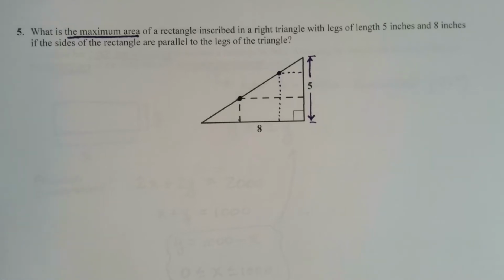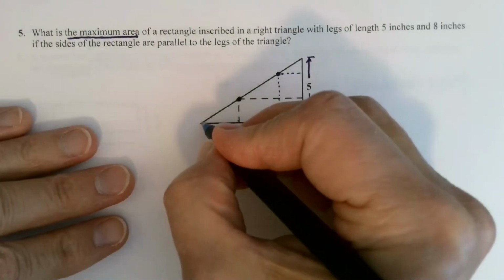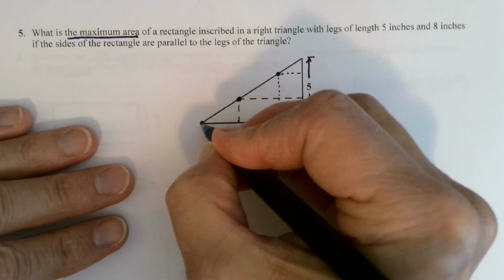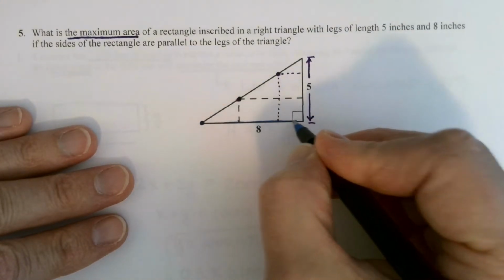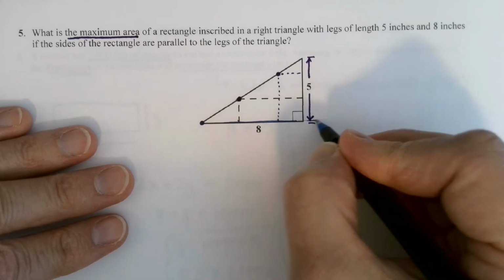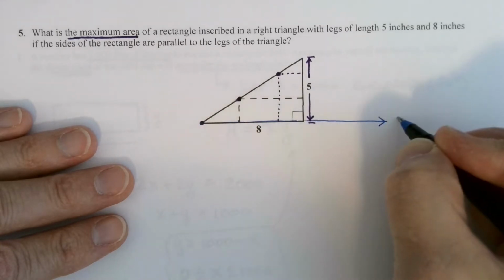Okay, so what I'm going to do to make life simple for us in this is I'm going to imagine that this right here is the origin of my coordinate system. So my x-axis is going to coincide with the bottom of this triangle here, and here's my x-axis.